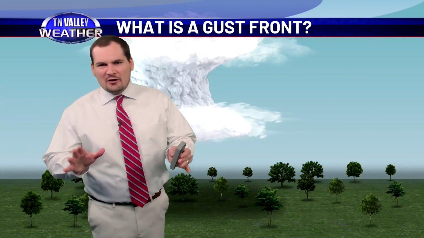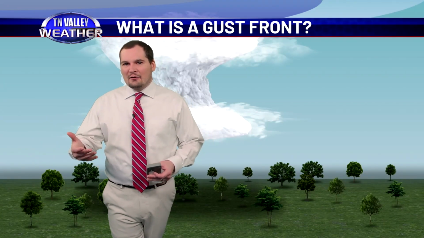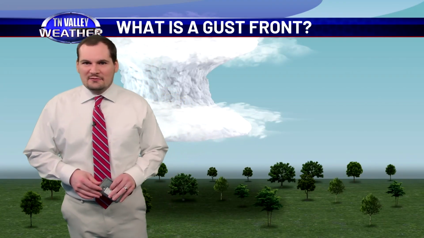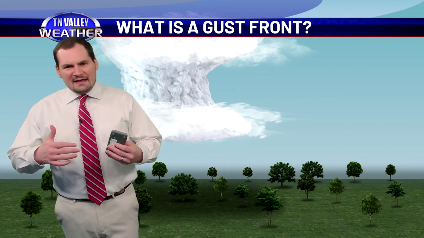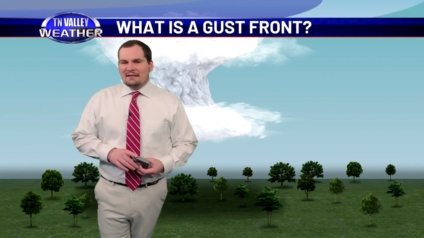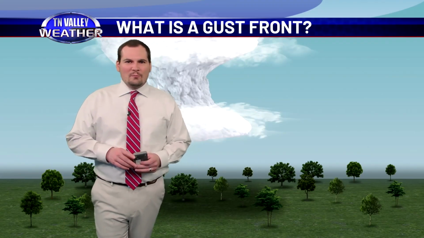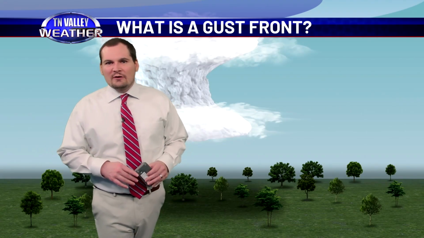Go ahead and picture yourself. It's a nice sunny day out there, during the summertime. It's getting hot, and all of a sudden you start seeing these cumulus clouds that develop. You watch one, it turns into a storm, it starts getting closer to you, and all of a sudden you start getting this gust of wind that's coming from it. And it doesn't feel warm, it feels cool. So what exactly is that? Well, that's actually called a gust front.